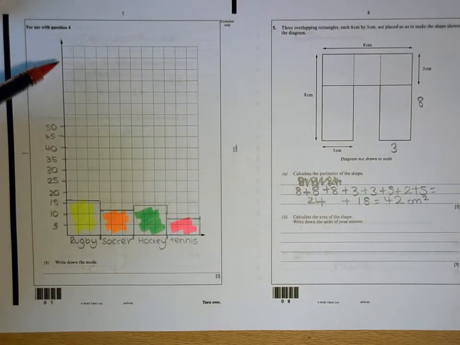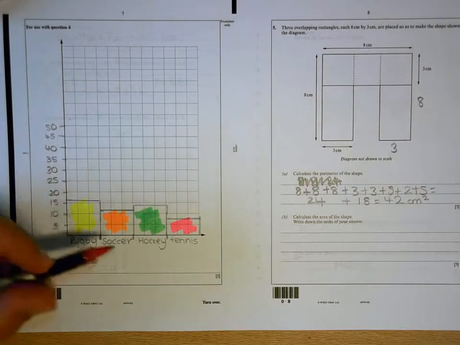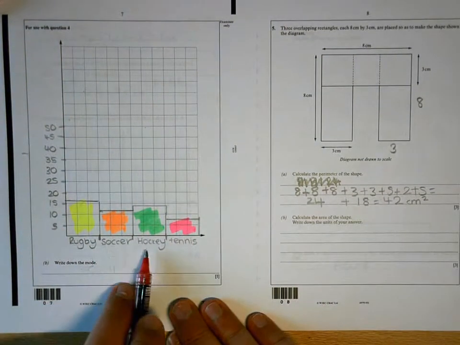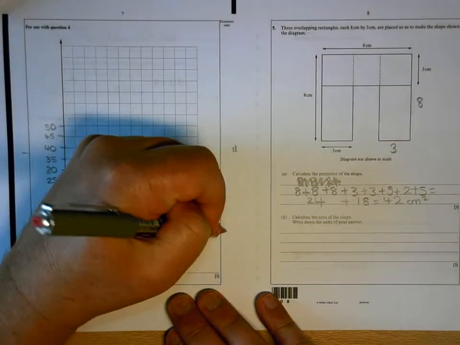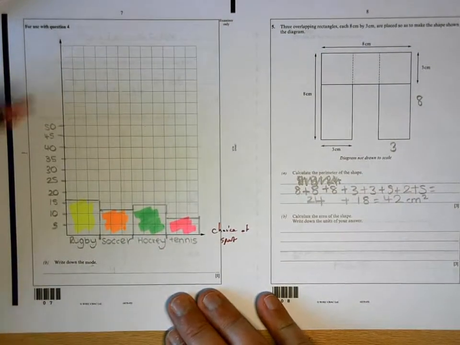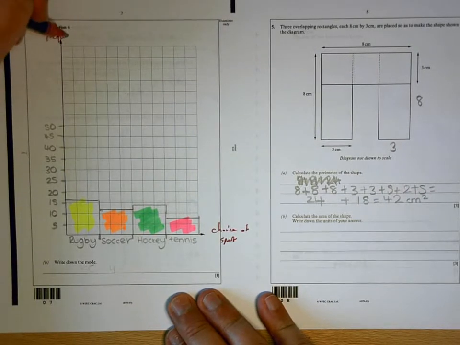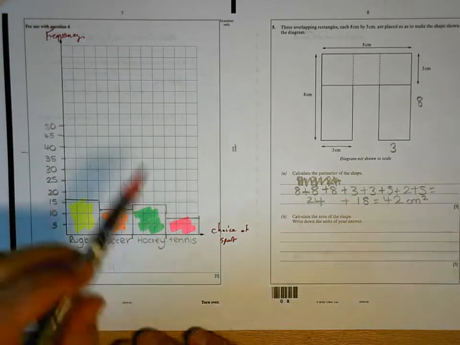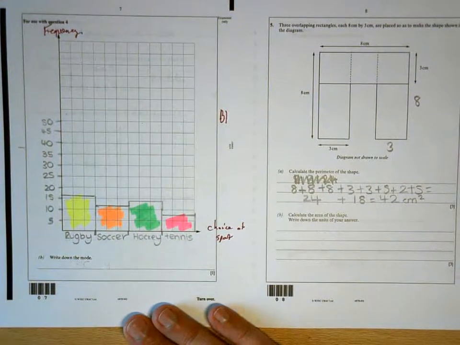You'll also lose marks because you haven't labelled what your axes actually are. So this axis here gives you the context. I know that you're telling me it's rugby, soccer, hockey, tennis, but you want that graph to be telling me that that's in fact the choice of sport. Then this graph is the frequency column. Okay, it's the size or how often those choices come up. So of the 4 marks there, you are only going to get 1 mark.